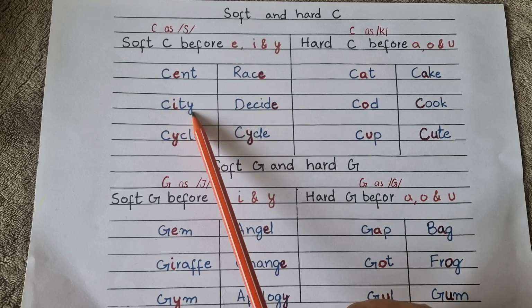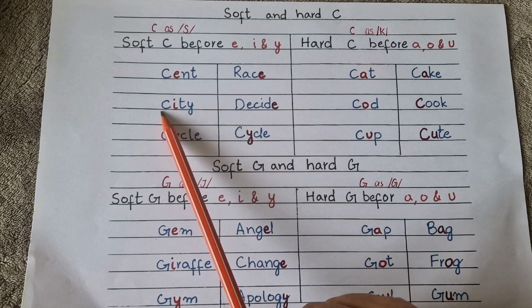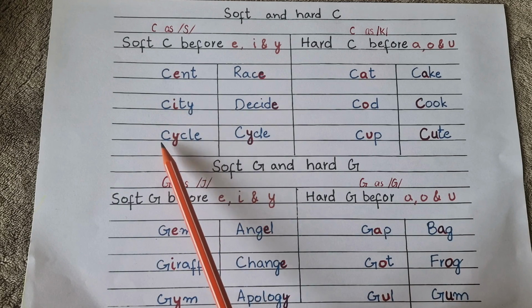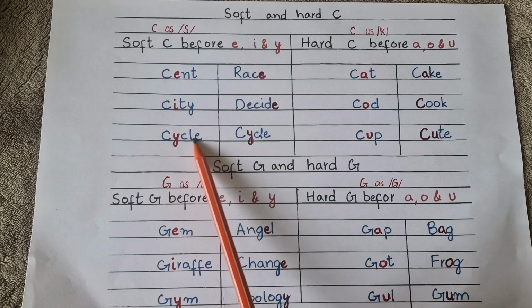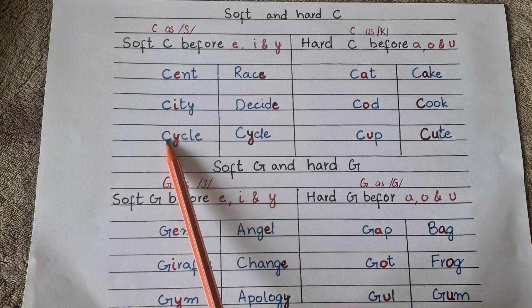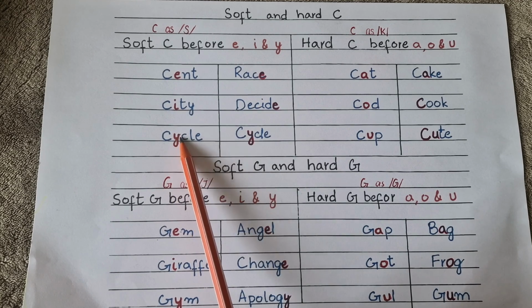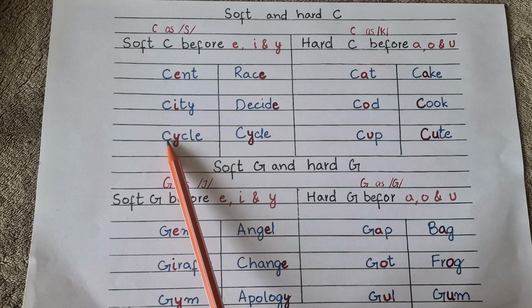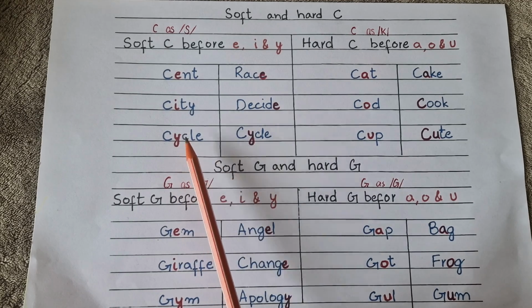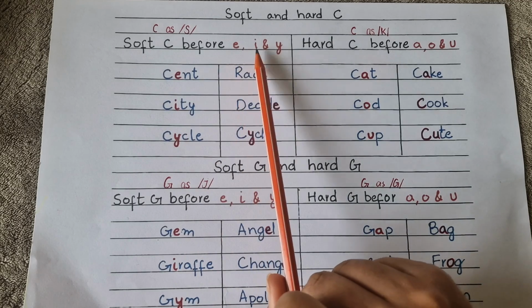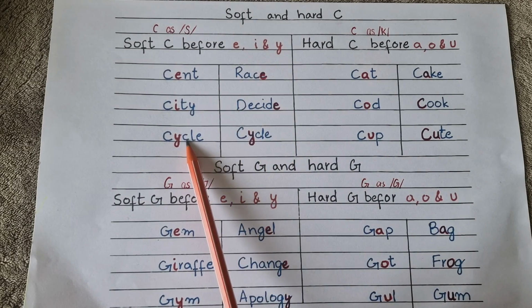S, I, T, Y, city. When the letter Y comes at the end of the word, then we will read Y as E sound. City. Same here. C, Y, C, L, E, cycle. In this word you can see two C's, but the first C is coming just before the letter Y. So that's why we are reading C as S sound. But here we are saying K because this C is not followed by E, I or Y. That's why we are reading C as K sound.